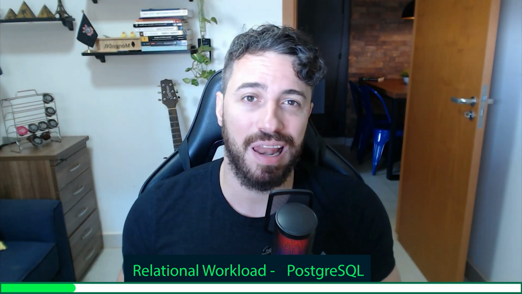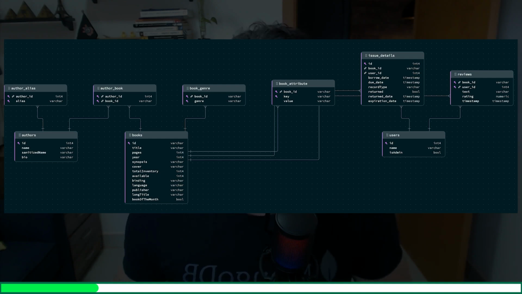We will be migrating a library management system where books can have multiple authors, authors can write multiple books, and users can borrow books and leave reviews.